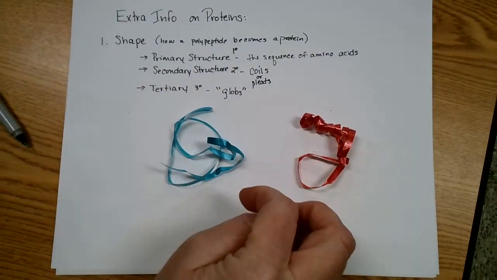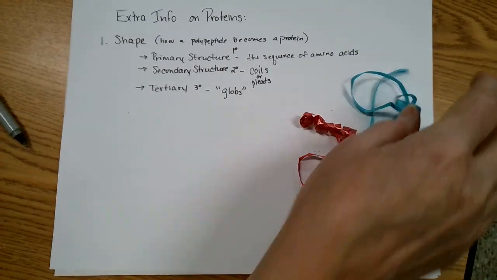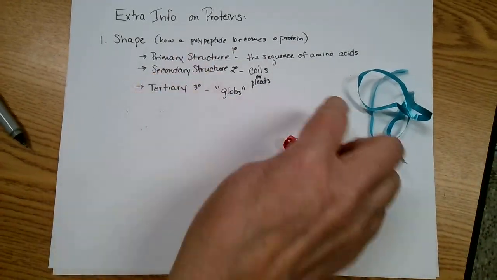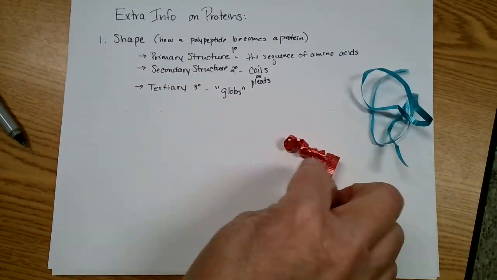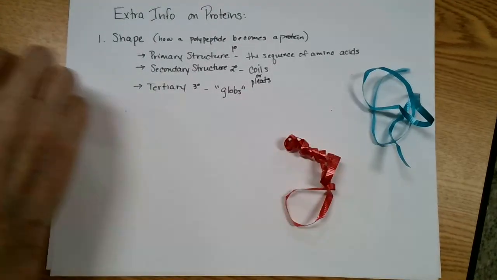That's the tertiary structure of these two chains of amino acids. Because we had the primary, the sequence of amino acids, we either coiled it or we pleated it, and now we globbed it up.